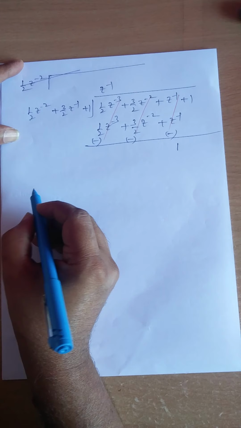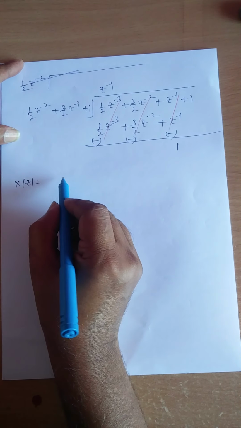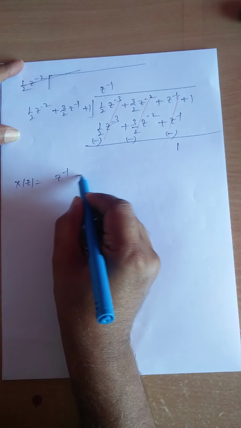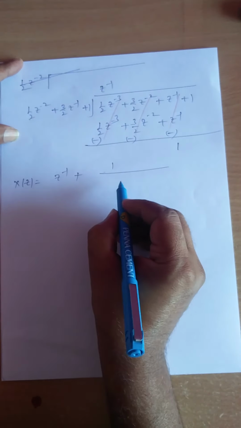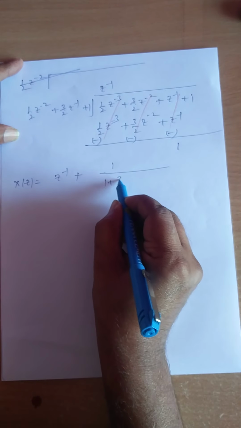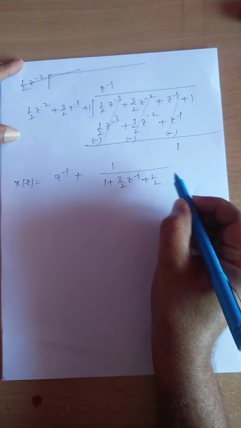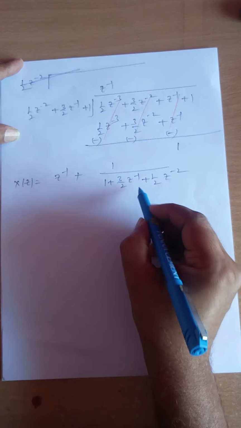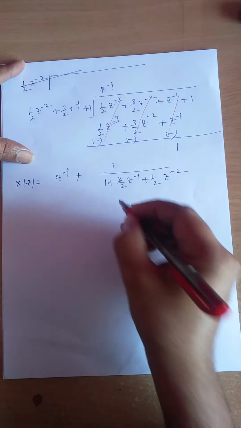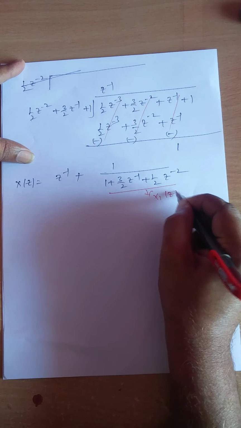This can be written as X(z) equals the quotient z⁻¹ plus the remainder divided by the denominator, that is 1 + 3/2 z⁻¹ + 1/2 z⁻². Let me take this part as X1(z).